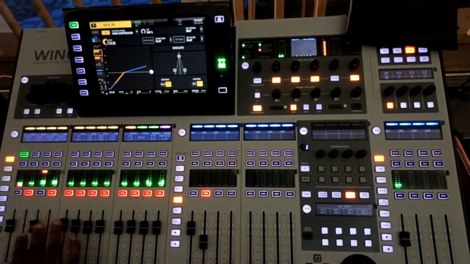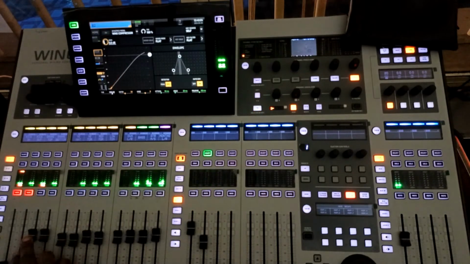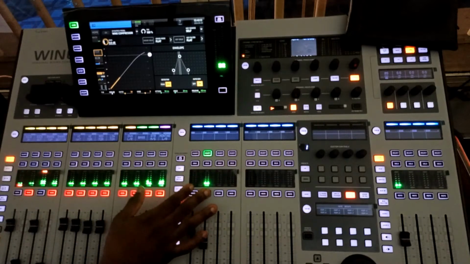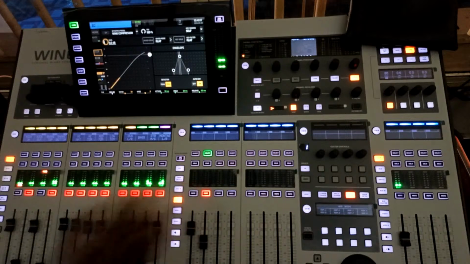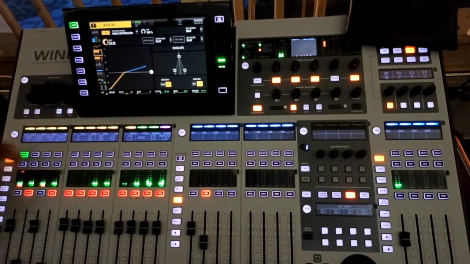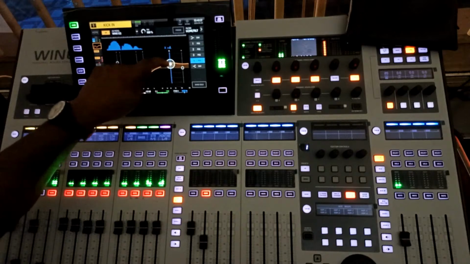Fantastic. So if I want to be creative with my snare, you can see how the snare sounds nice. For those of you that like bite, you could increase your 3K.